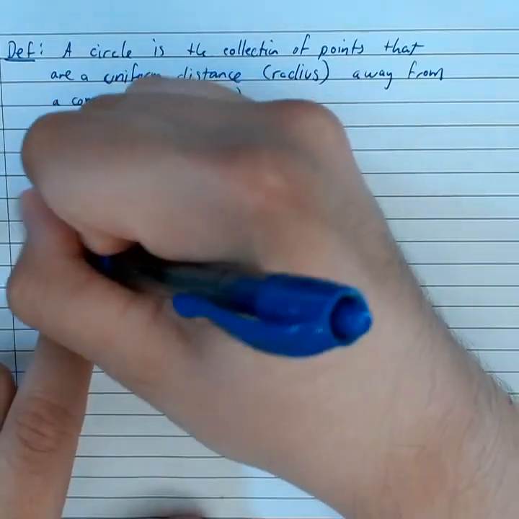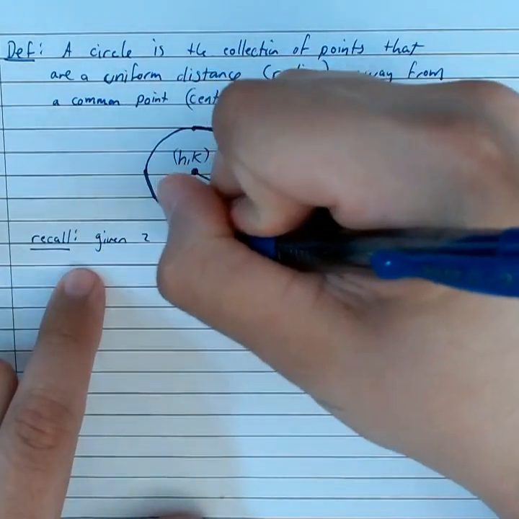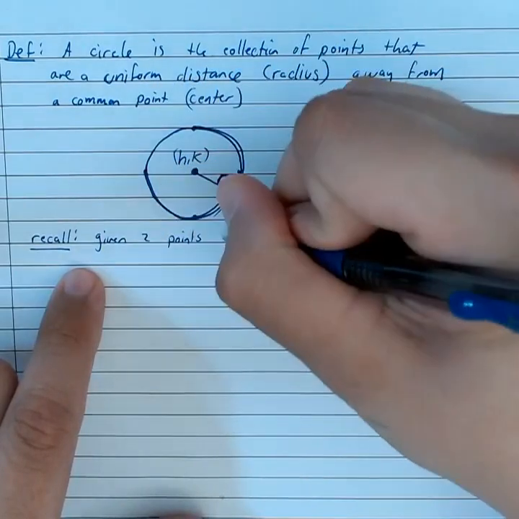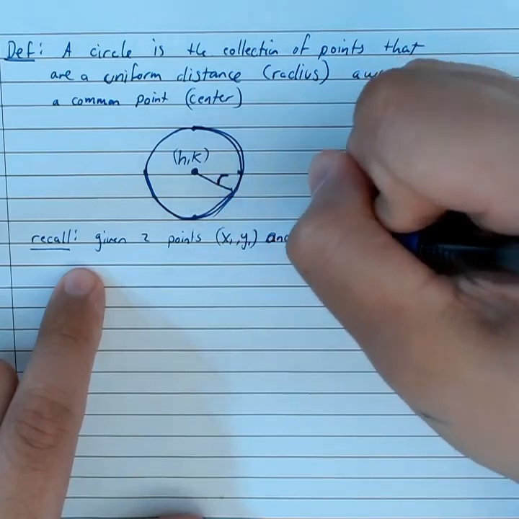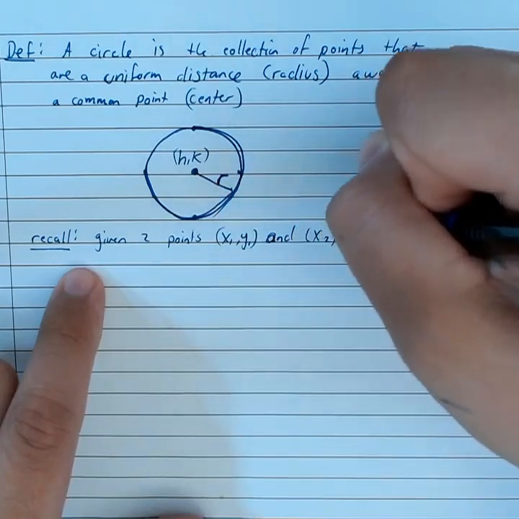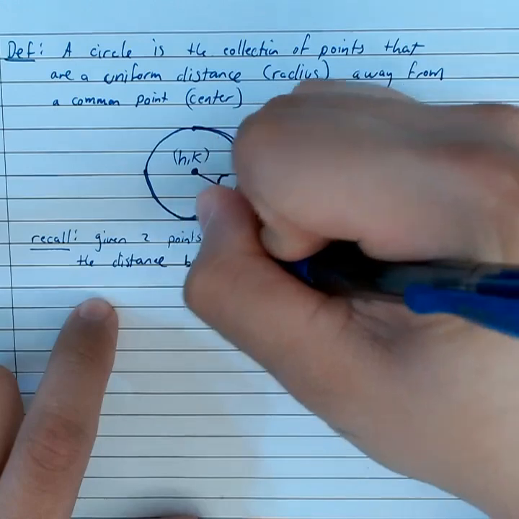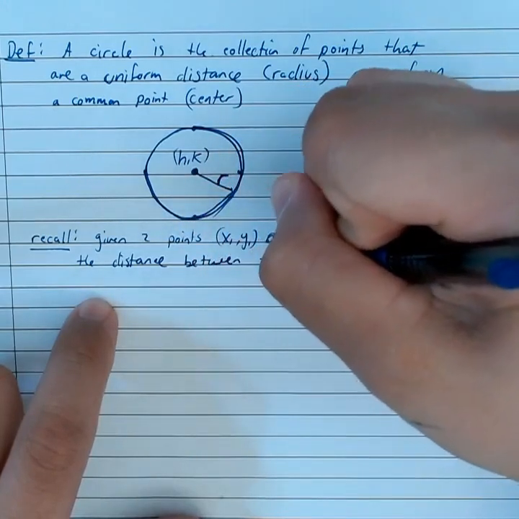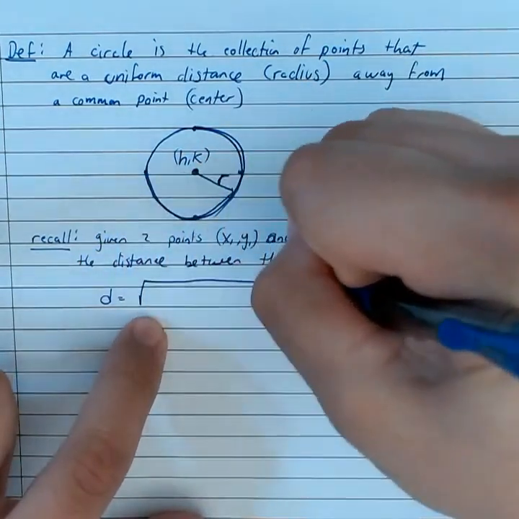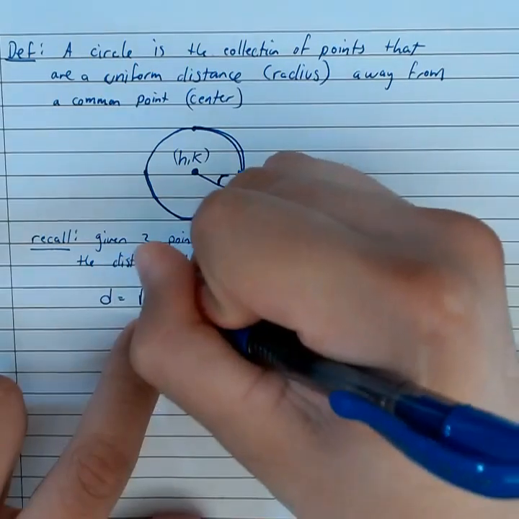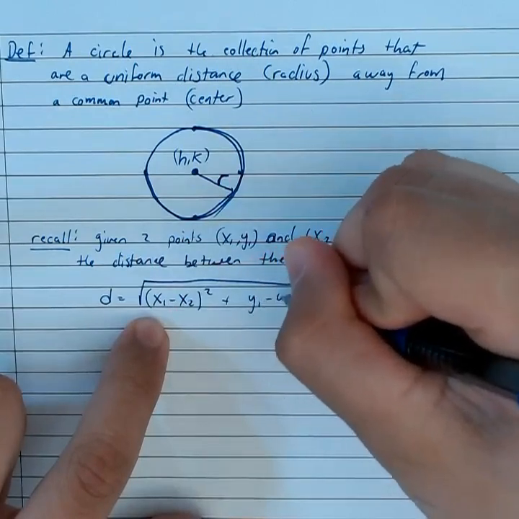So recall the distance formula, given 2 points, x1, y1, and x2, y2, the distance between them is given by d equals the square root of x1 minus x2 quantity squared, plus y1 minus y2 quantity squared.